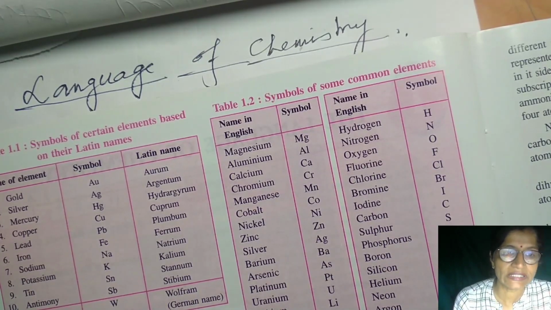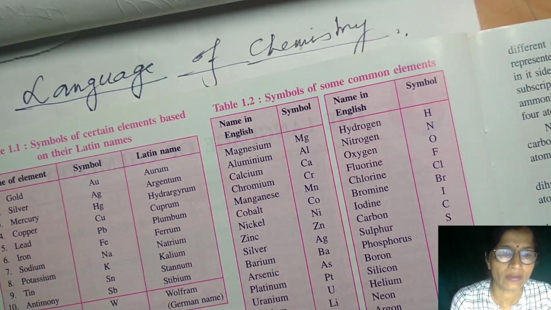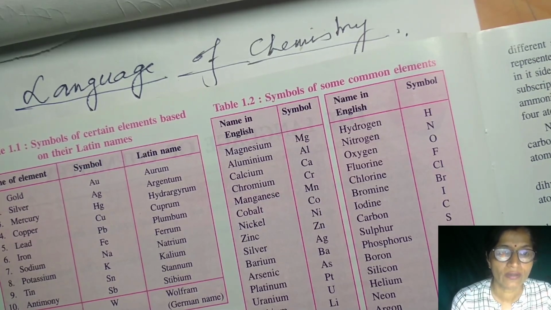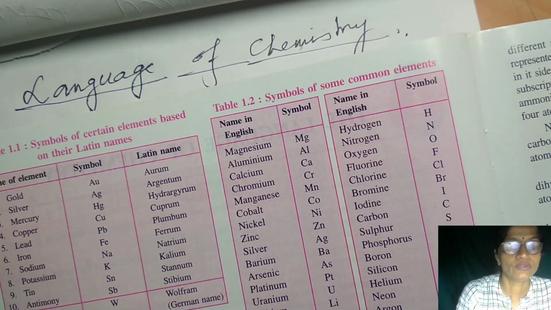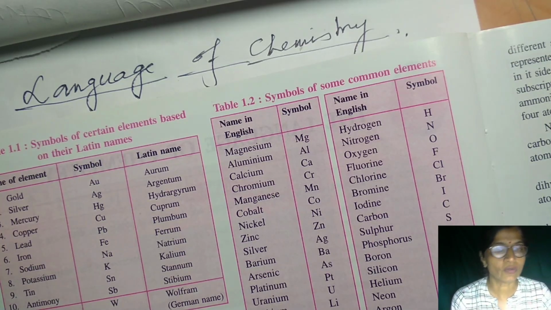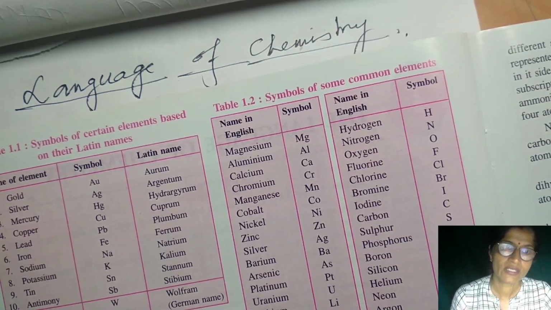But if the first letter is the same for two elements, for example cobalt and chlorine, where the first letter is C and C, then how will they be represented? The second prominent letter used in English pronunciation is used along with the first letter. So cobalt is Co and chlorine is Cl. The spelling is CHL, but within the pronunciation, clo. So L is prominent. So chlorine is represented by Cl.